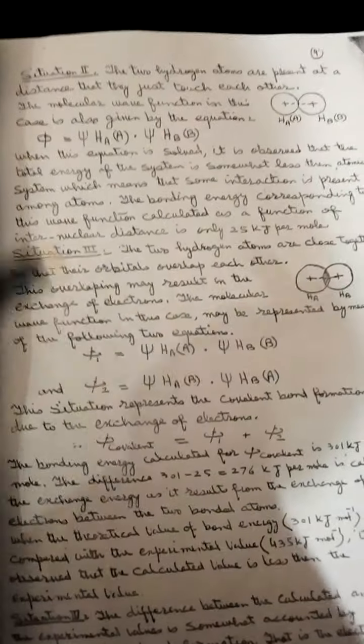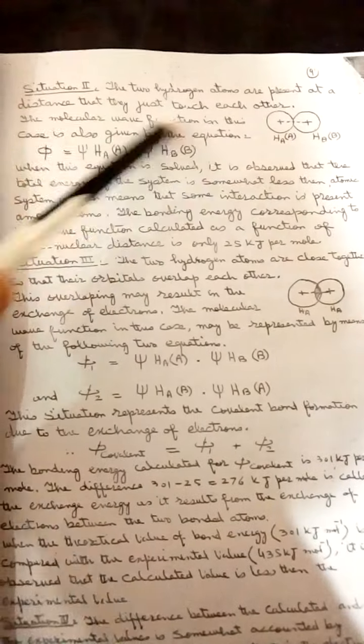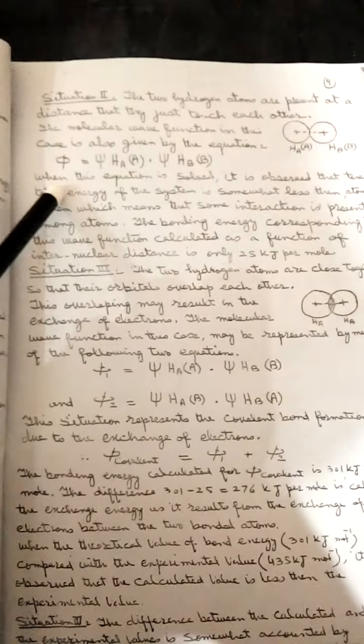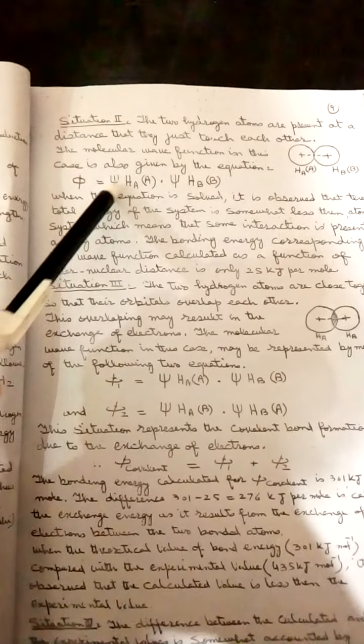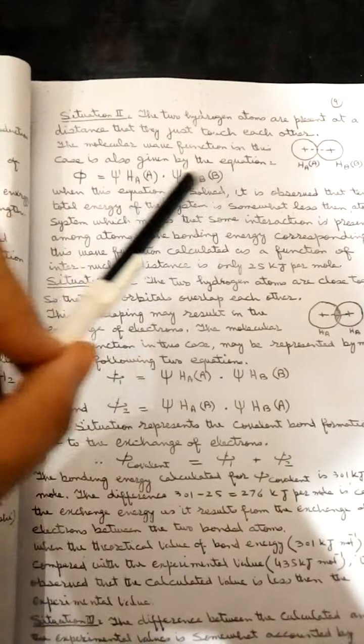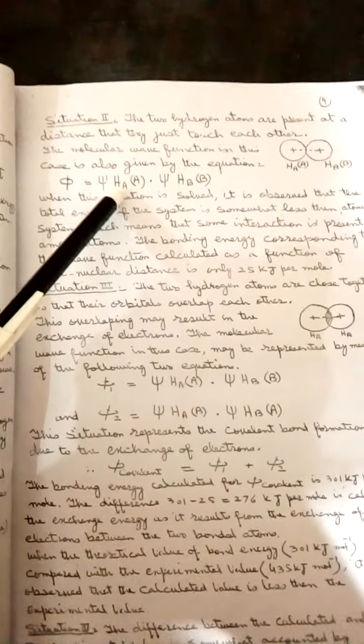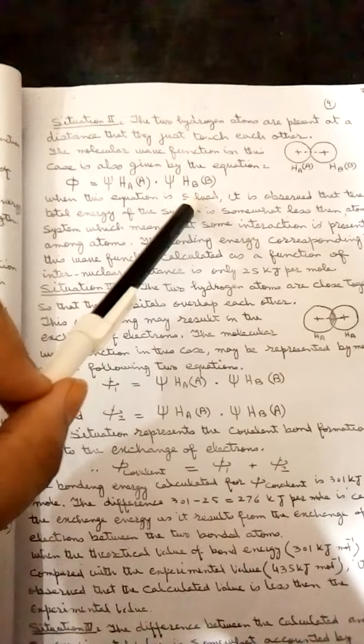Next situation. Situation 2: the two hydrogen atoms are present at a distance where they just touch each other. Look here, there are two hydrogen atoms and they just touch each other. In this case, the molecular wave function is also given by the equation. This is the molecular wave function, and this is the atomic wave function of hydrogen atom A and hydrogen atom B.